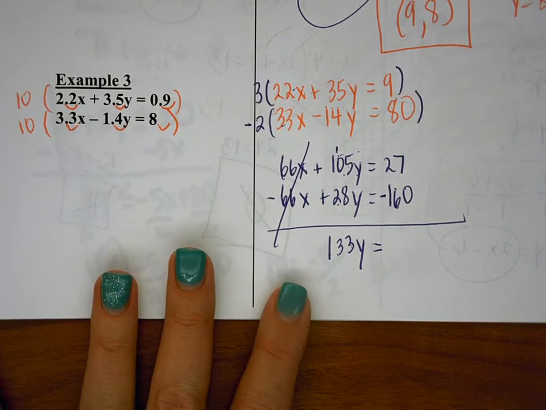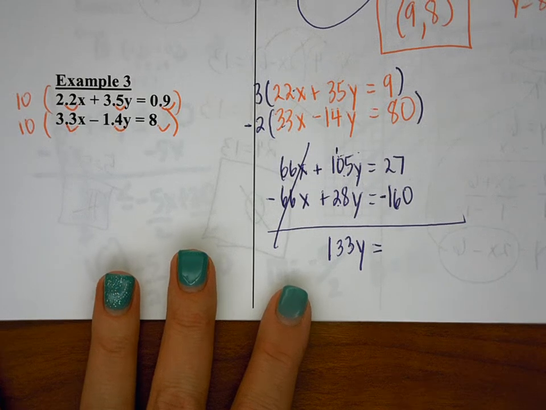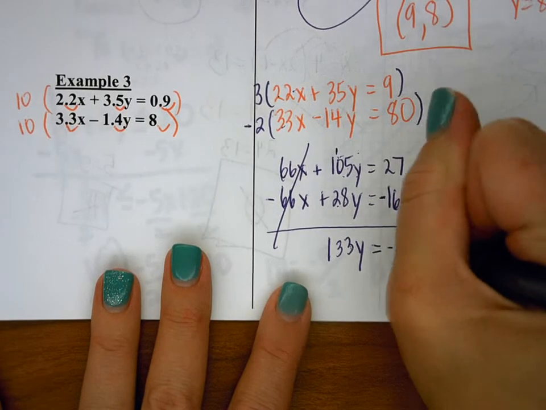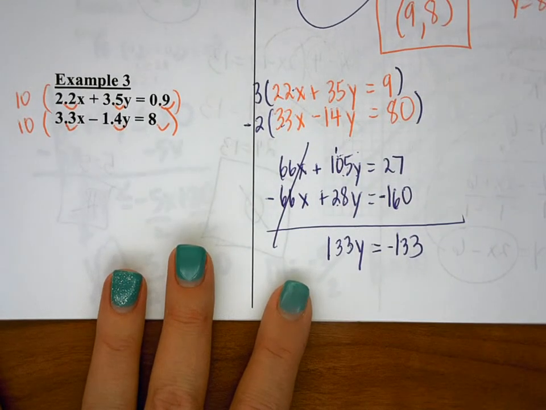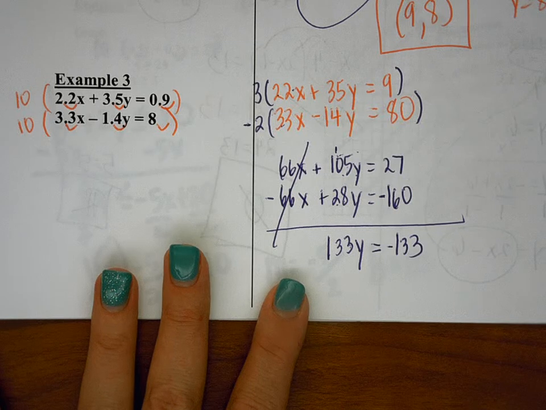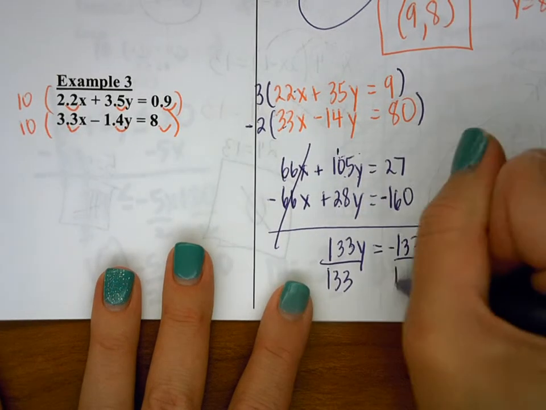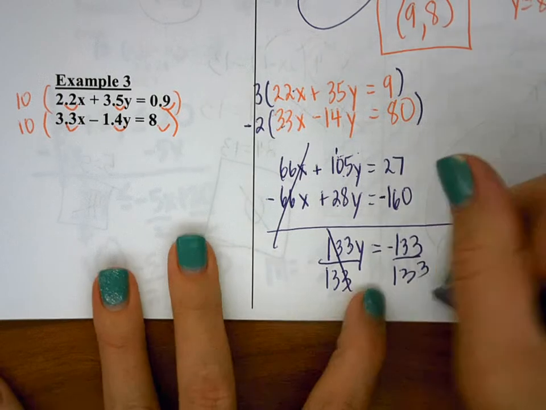Okay, so and then you have negative 160 and 27. What does that end up making? Good. Negative 133 is correct. And then in order to get y by itself, what do I do? Divide by 133 to both sides. And you get y equals negative 1.